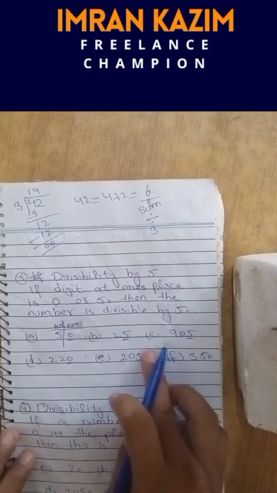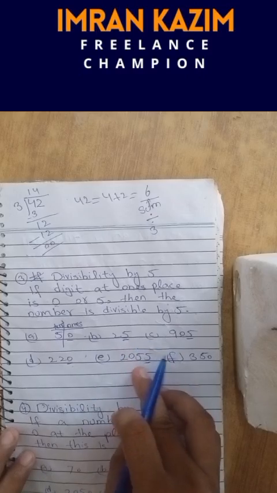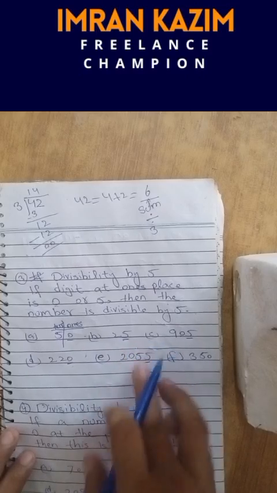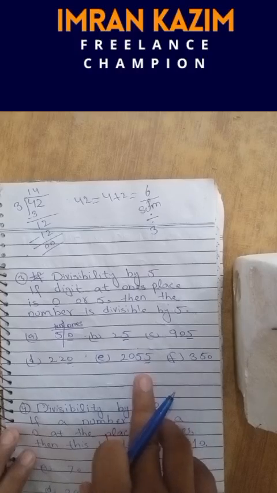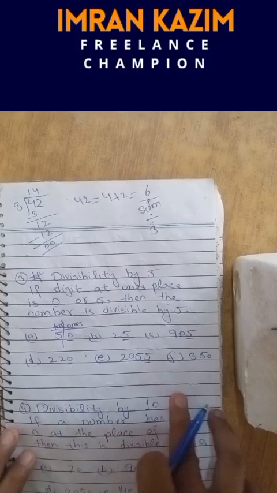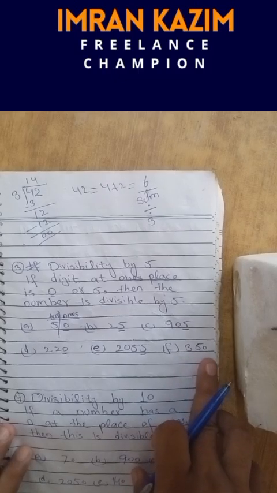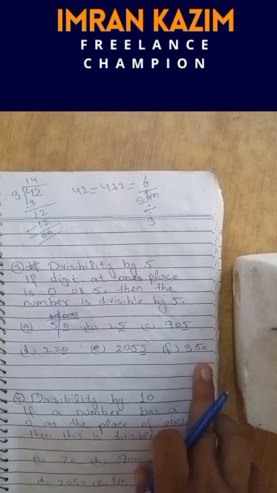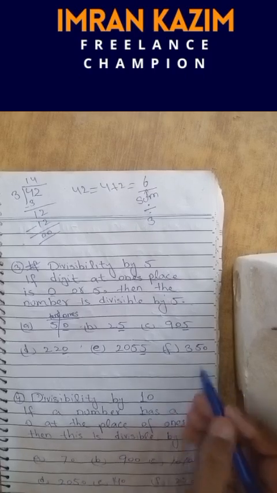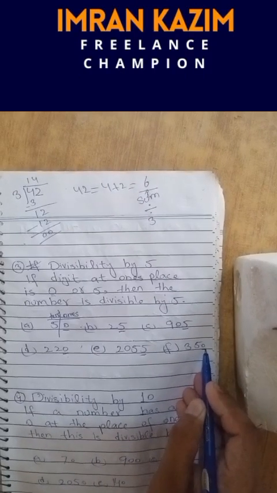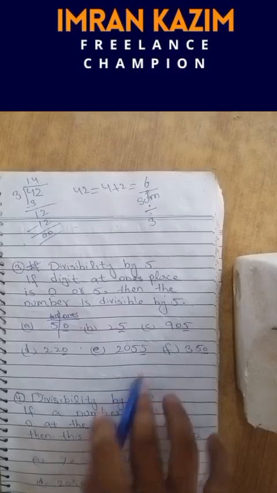This means this complete number is going to be divided by 5, and we are not using a calculator. Now we have the number 350. Yes, this 350 is also divisible by 5, because we have 0 at the place of ones.